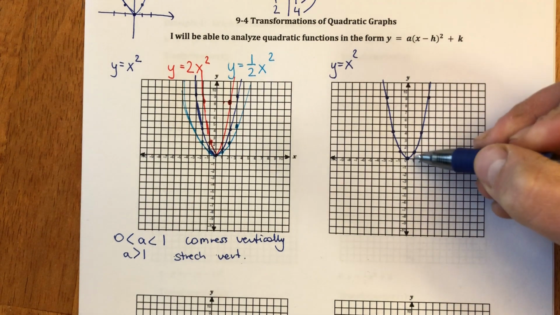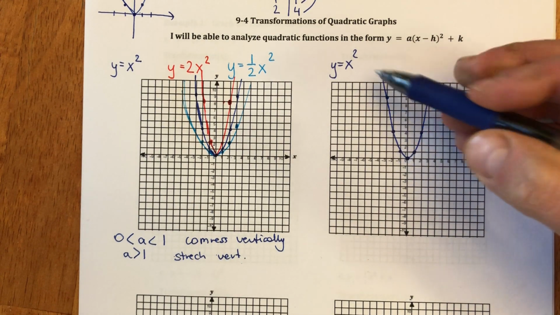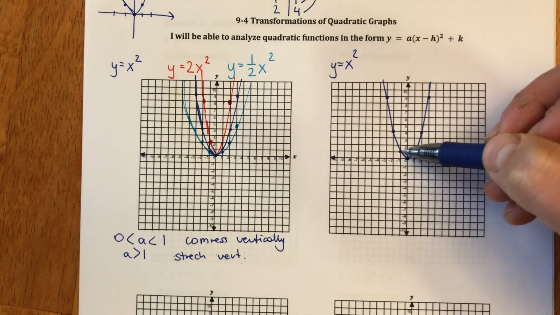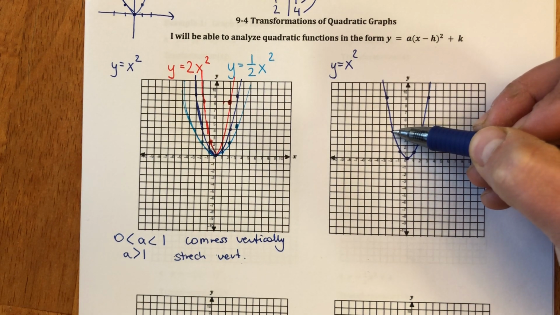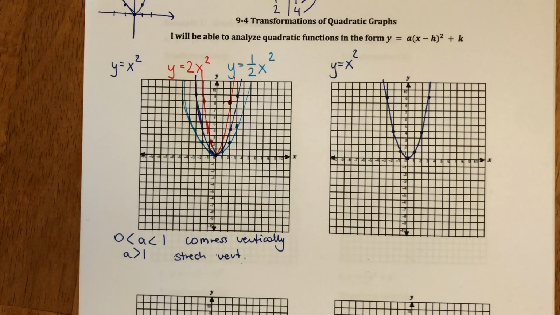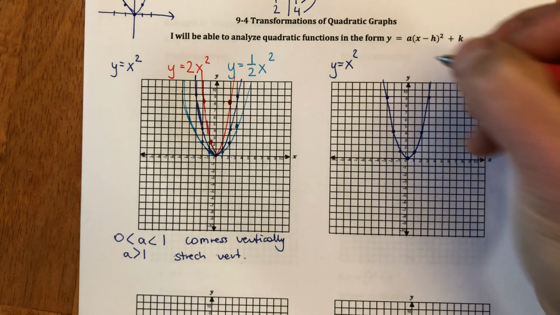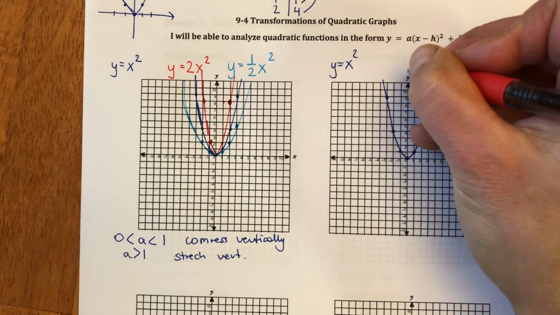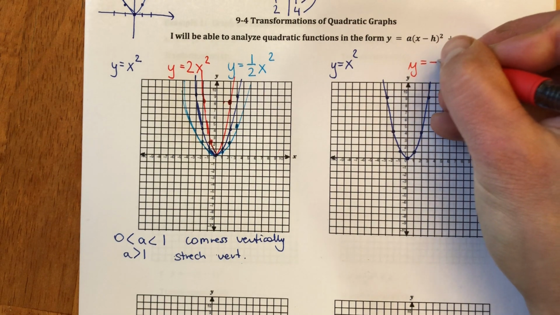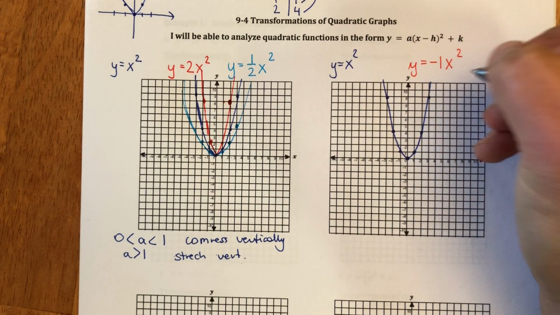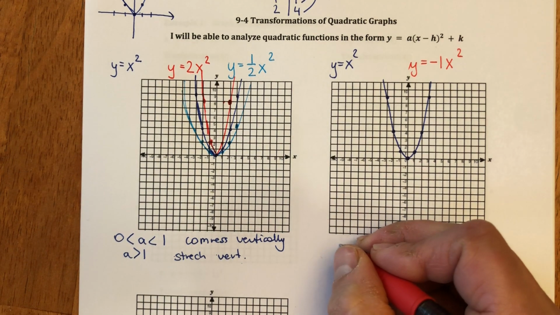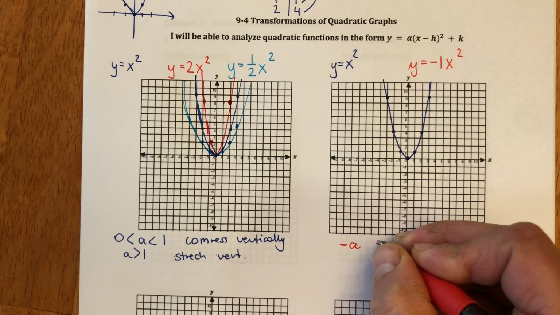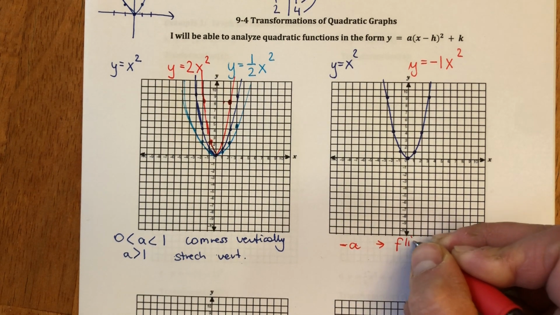You can again always test points. If you take -1, -1 squared is going to give me +1, -2 squared gives me +4, and this is our parent graph of the parabola. All right, what is going to happen if I now have y is equal to -1x squared? The negative sign does exactly the same thing that it did for the absolute value graphs. So -a is going to flip the graph.